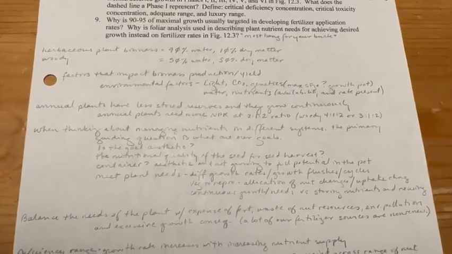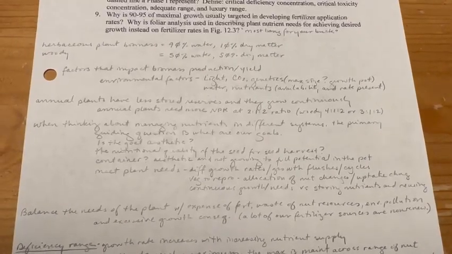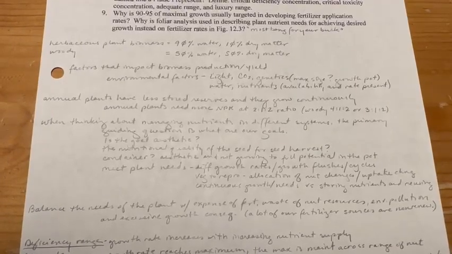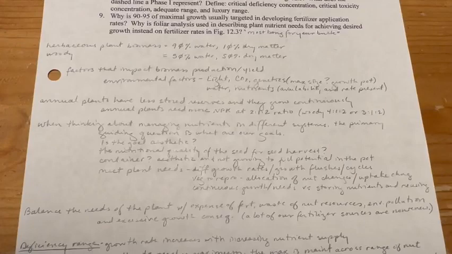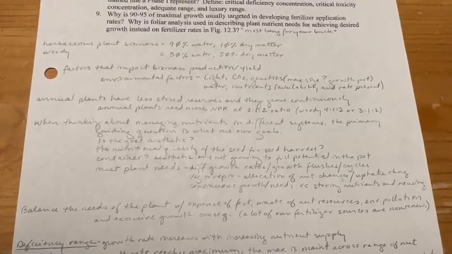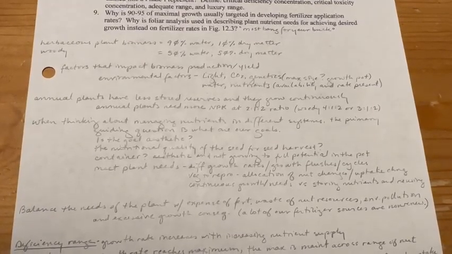When thinking about managing nutrients in different systems, the primary guiding question is, what are our goals? Is the goal aesthetic, or the nutritional quality of the seed for the harvest? Is it a container plant? Is aesthetic important and not growing to its full potential in the pot?